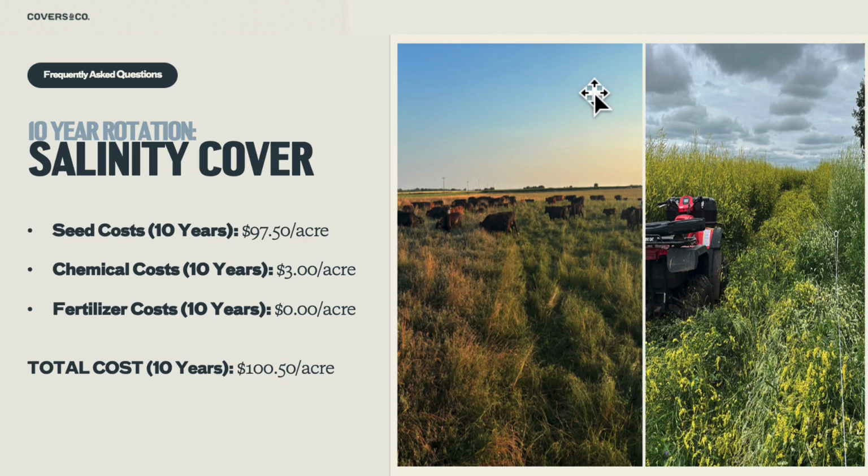So another option we looked at was utilizing the salinity cover with a barley crop in the establishment year. We looked at the seed costs, which are obviously quite significantly reduced over a 10-year period as you're only seeding this crop once. Our chemical application is very reduced, looking at doing a fall burn-off the year prior to seeding, as well as a pre-seeding burn-off to clean off any weed pressure that might be growing first in the spring.